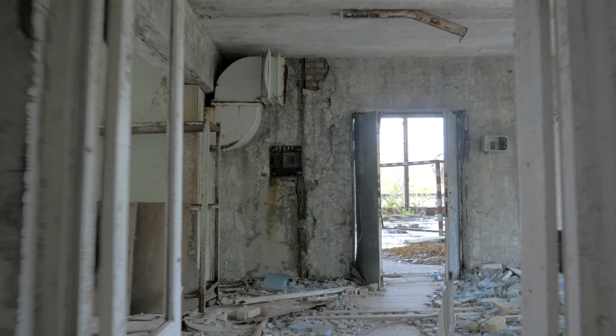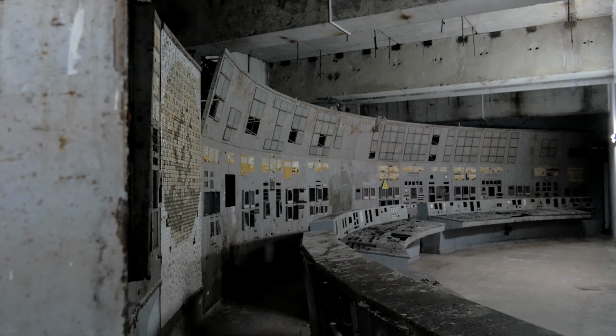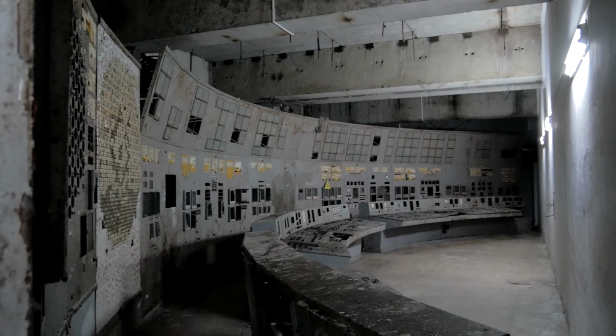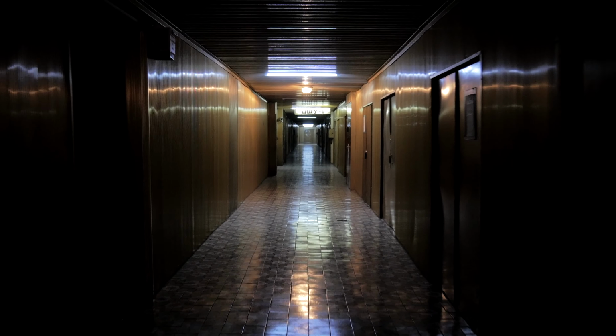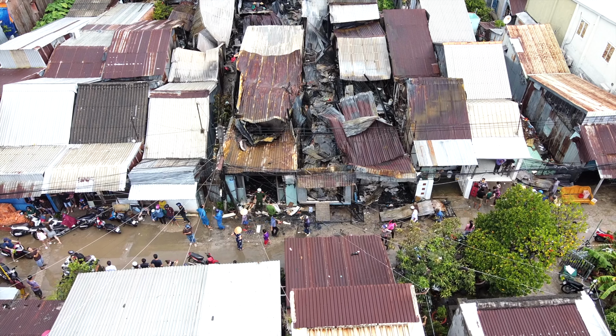Secure non-structural elements. Brace and secure non-structural elements like shelves, light fixtures, and appliances to prevent them from becoming hazards. Public education. Conduct earthquake drills and educate the public on emergency preparedness and safe evacuation procedures.